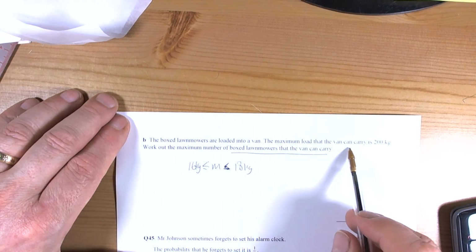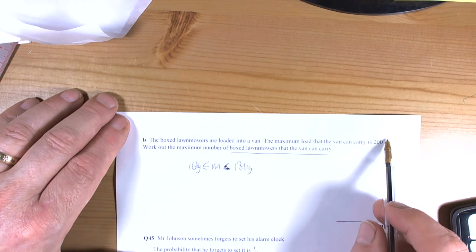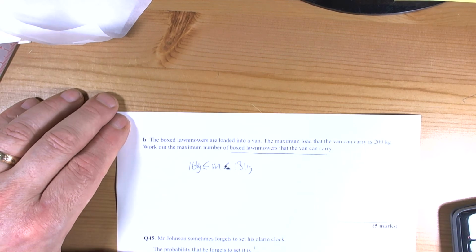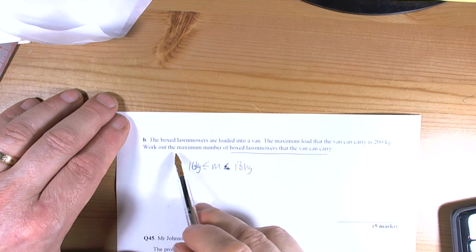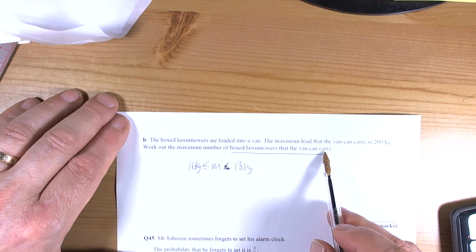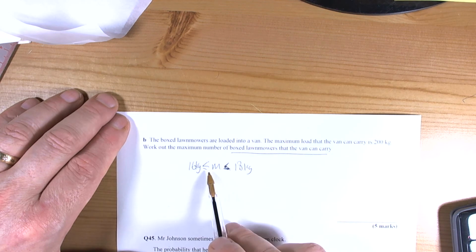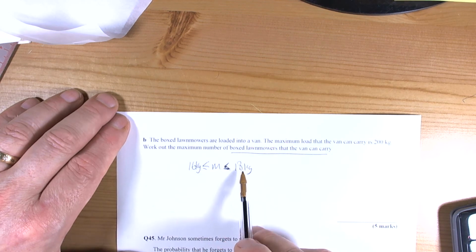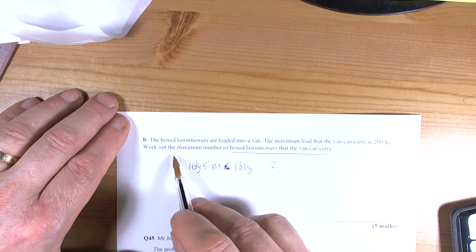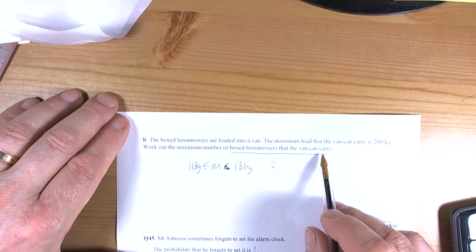And they're telling us that the maximum load the van can carry is 200 kilograms. They're not giving any error or any accuracy for that, so we'll assume that 200 is the total. We've got to look at the maximum number of box lawnmowers the van can carry. So we have to assume from the error interval that the maximum possible mass for both of them is 18 kilograms.